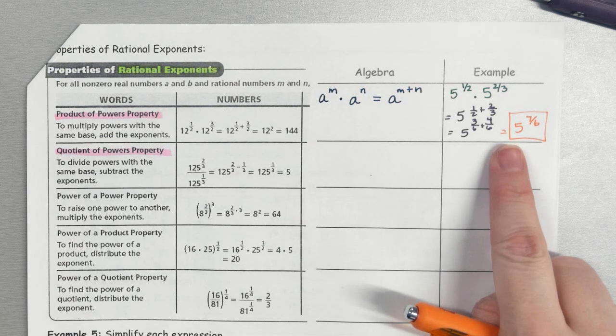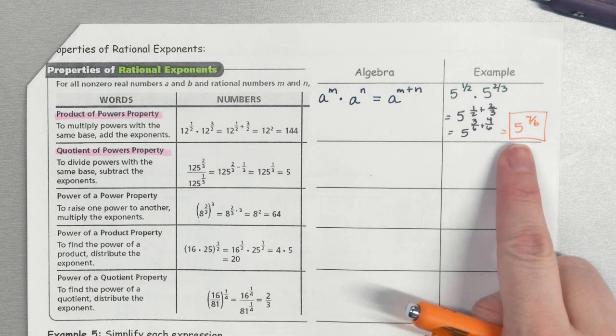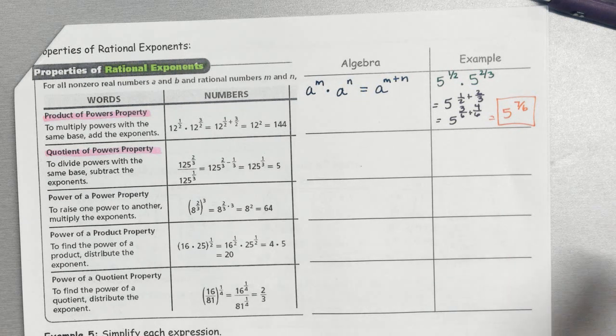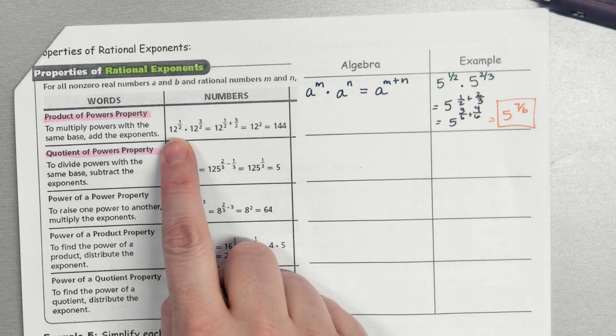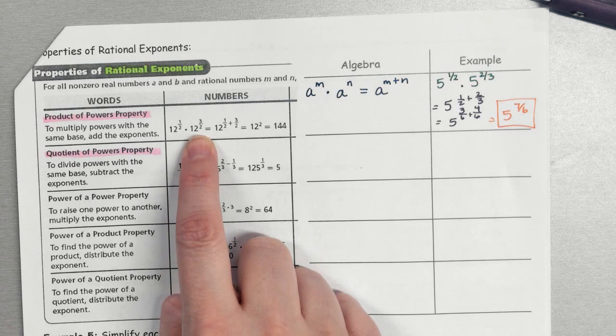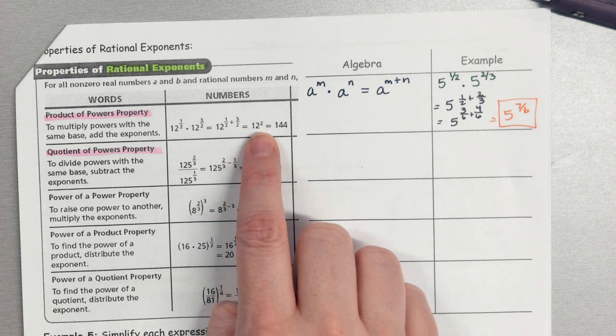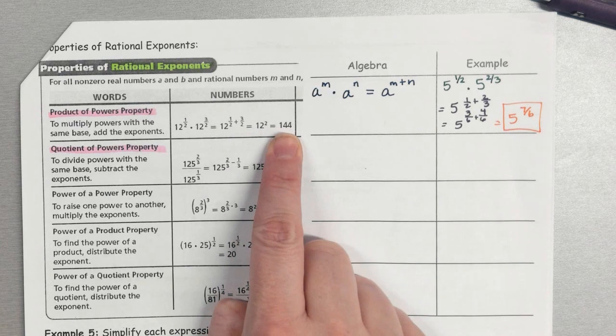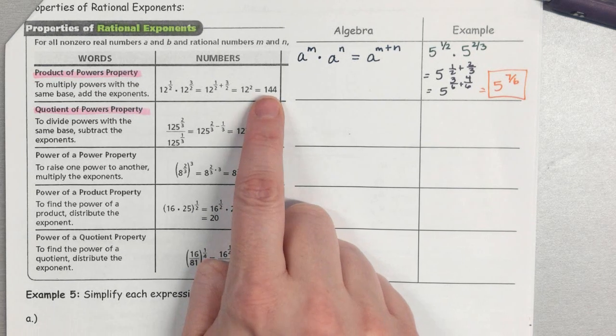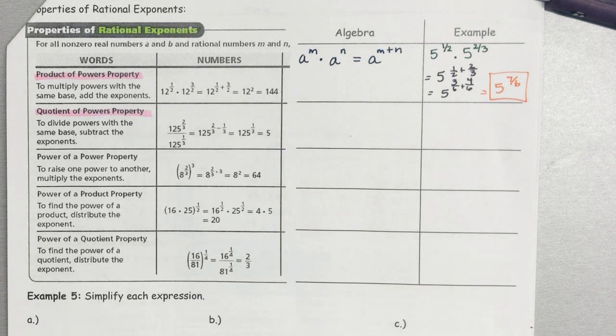The 6th root of 5 is not going to simplify, so we don't have to worry about simplifying in that step. For the 12 to the 1/2 times 12 to the 3 over 2, when you added, you got 4 over 2, which simplified to a whole number, so you would simplify that. That's an example of what it would look like if you could simplify.